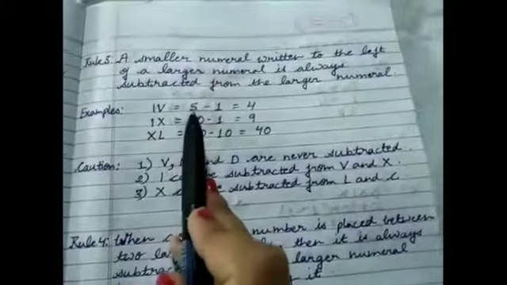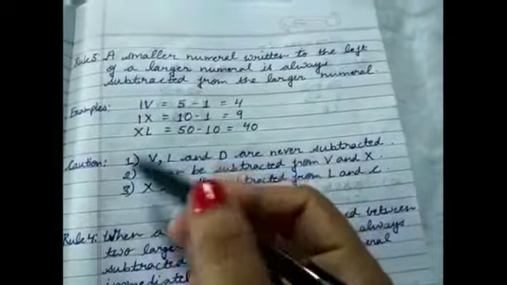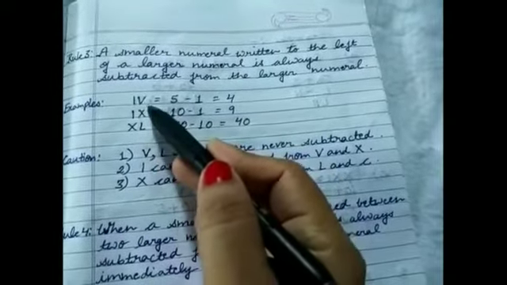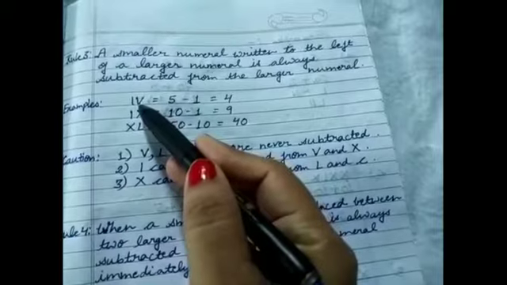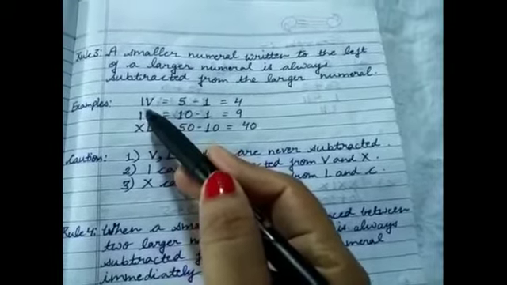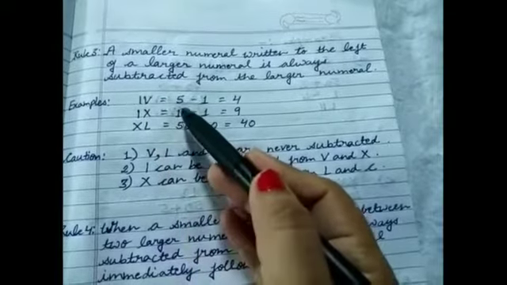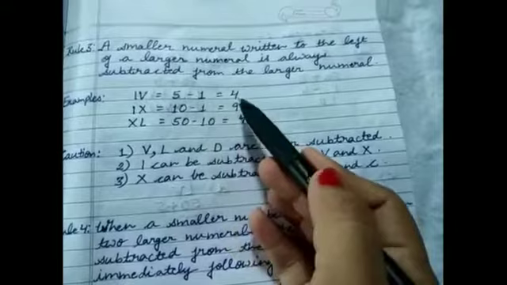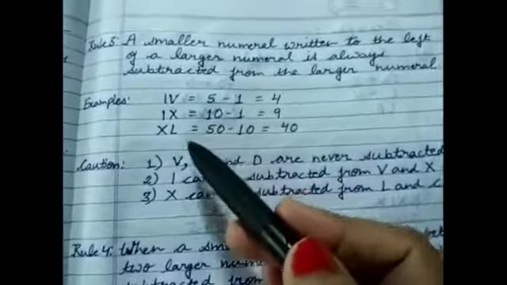For example, by this example you can understand clearly. See, IV. V denotes what? 5, and I denotes 1. Which one is greater? 5 is greater. So obviously we will subtract 1 from 5. So 5 minus 1 is equal to 4. Same here.